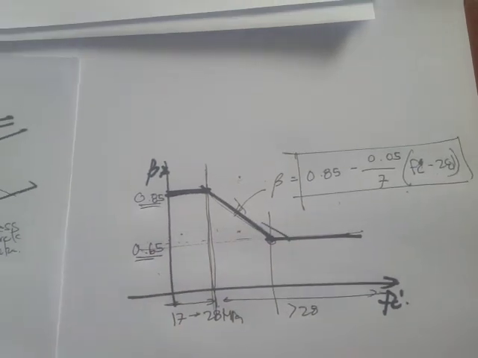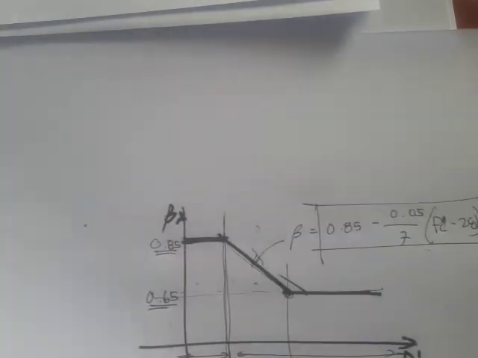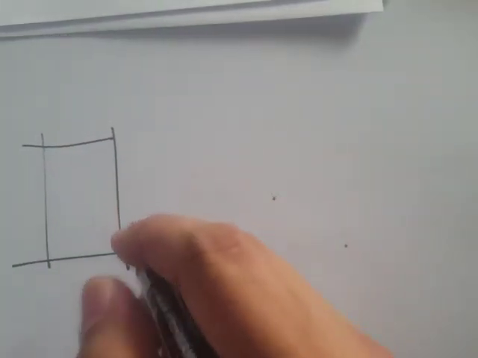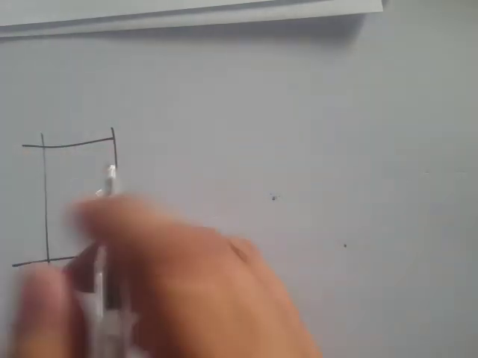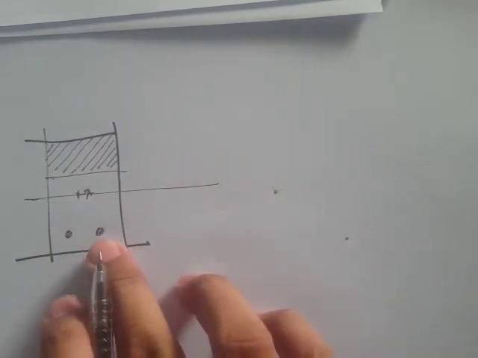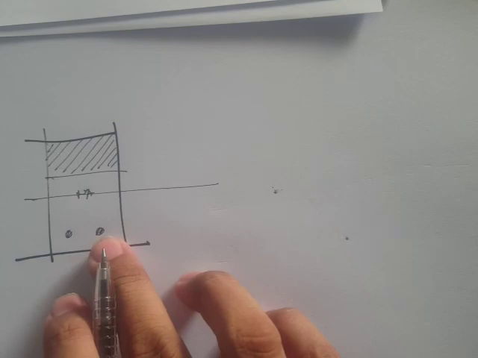Now let's apply the equilibrium equation in the beam. This is our stress block, this is our neutral axis, and this one would be our stresses on the steel reinforcement.